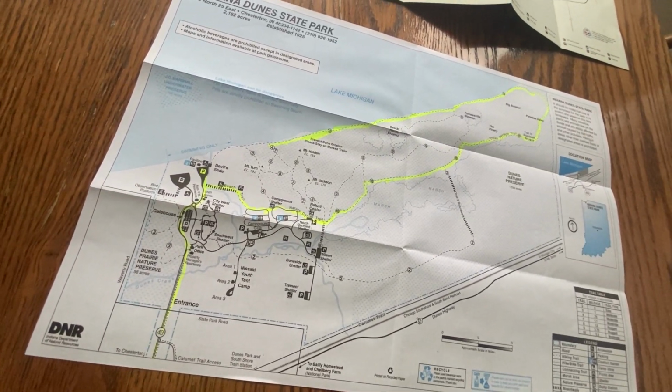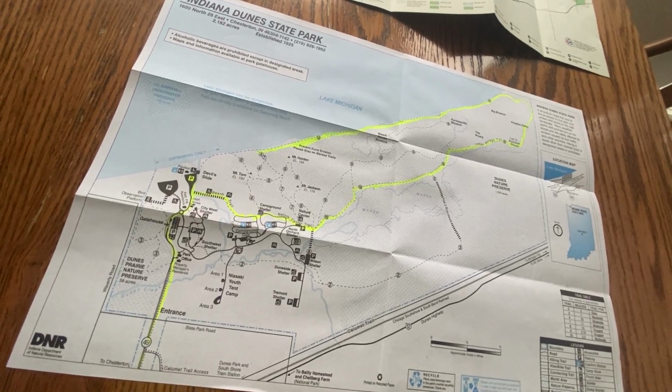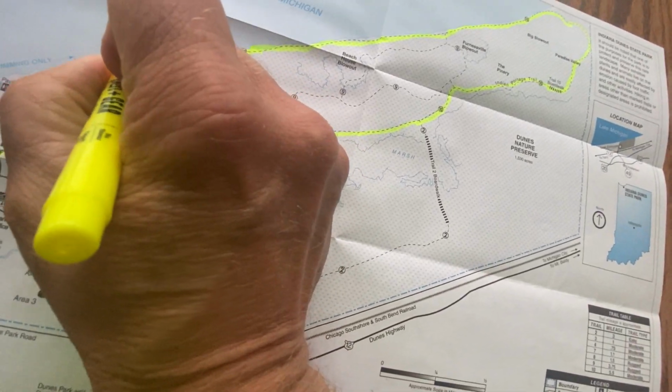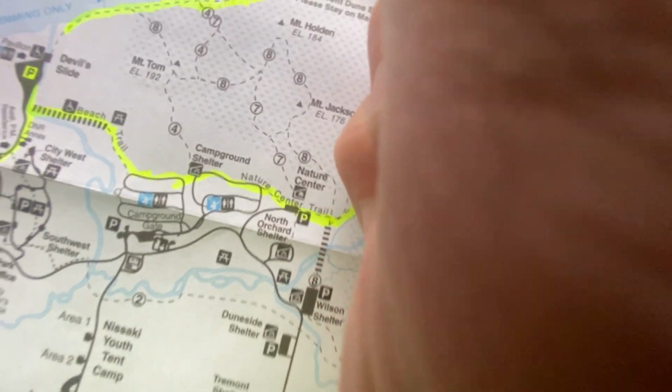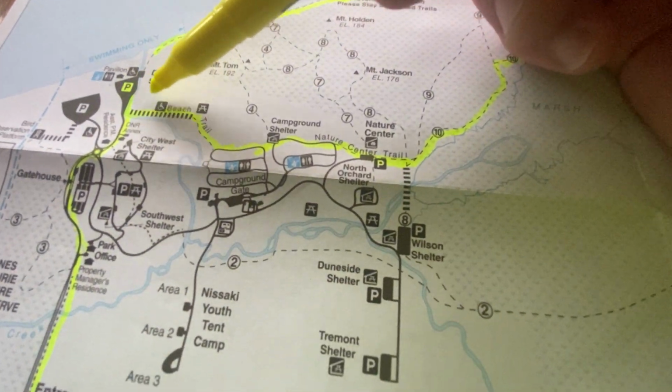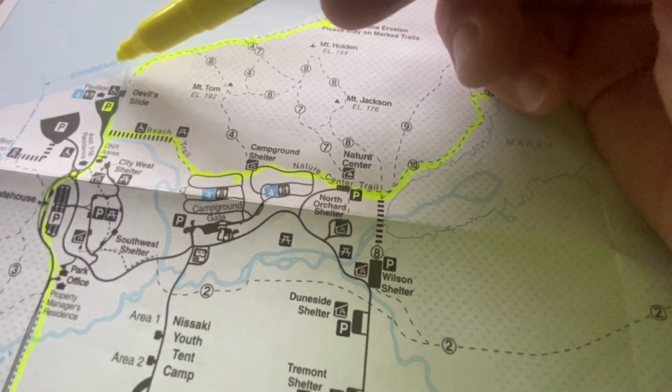Okay, so we're gonna keep going. Now here is where the Dunes Creek goes into the water.